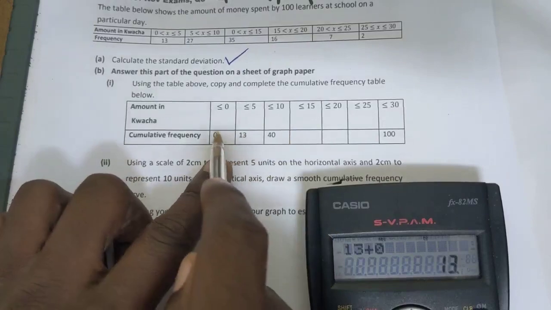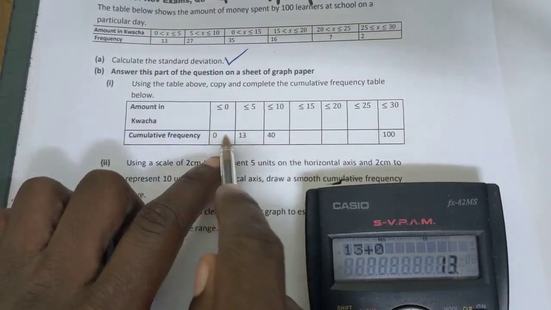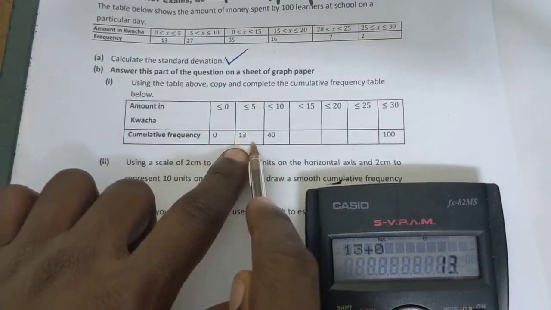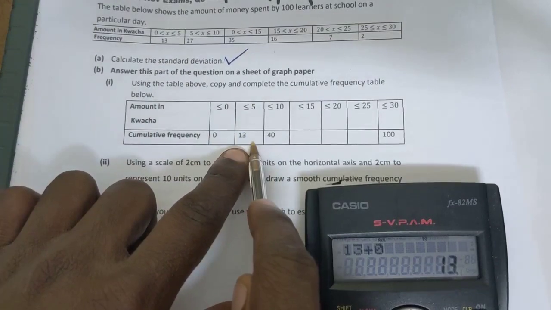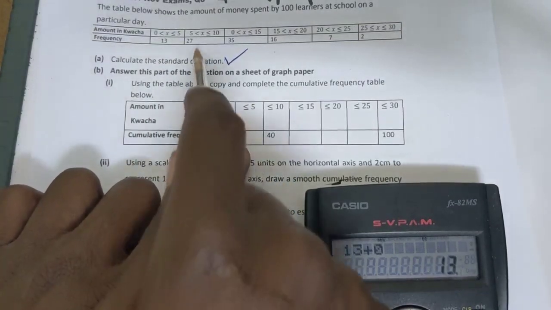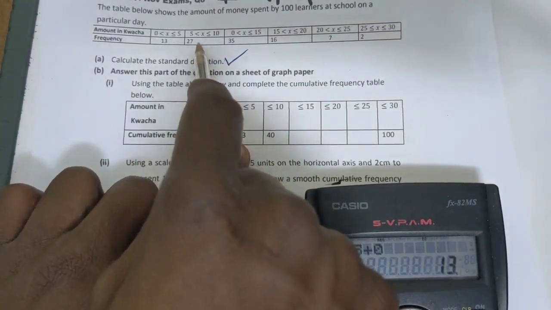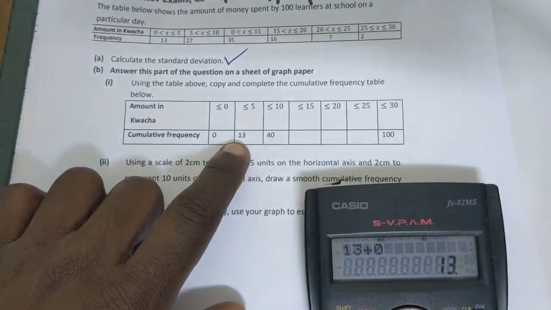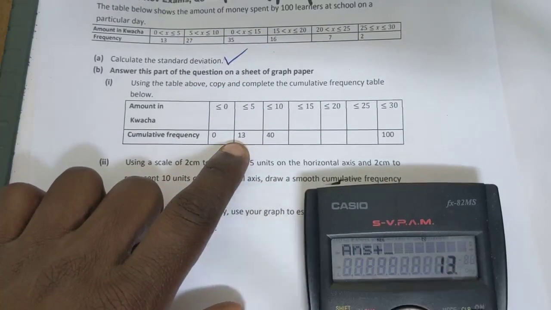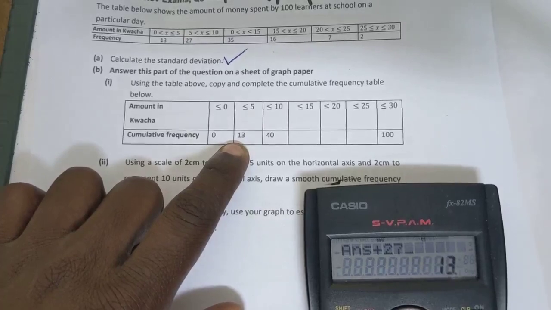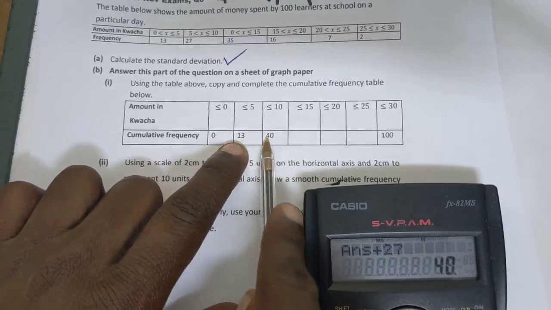Okay, so they added this and that. They had to put the answer in the next box. So you need to add also 27 plus this 13. So we say 27 plus what? Plus 13. So plus 27, like that. Then they had to write 40.